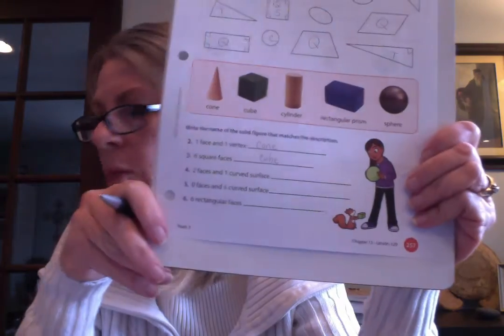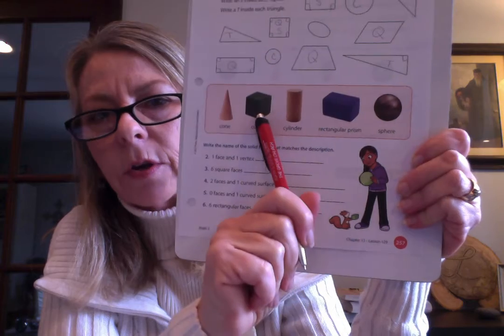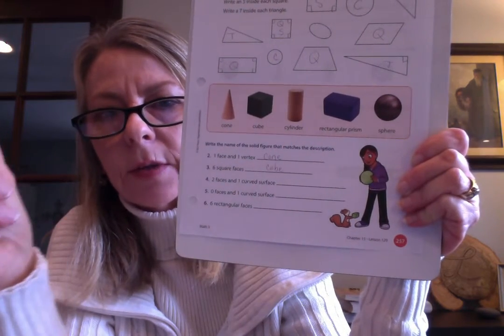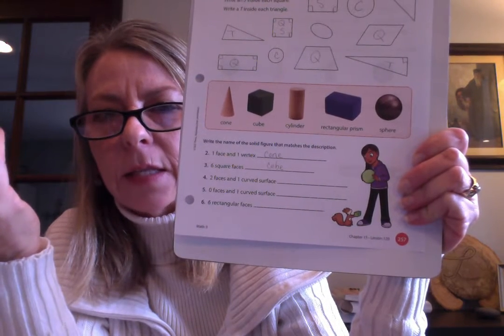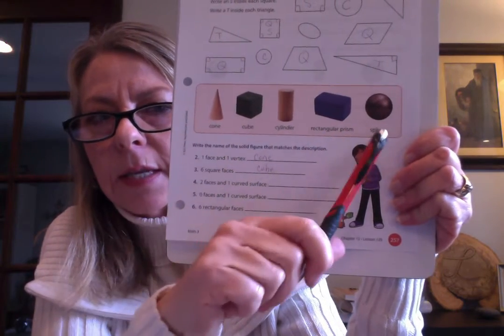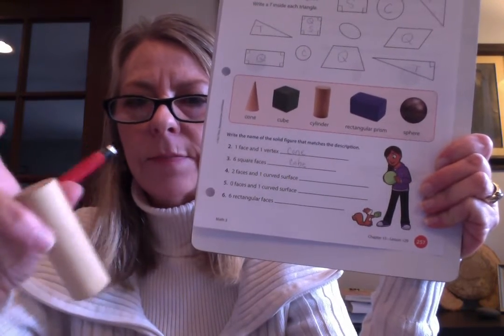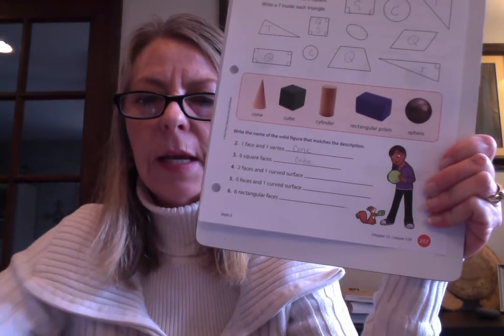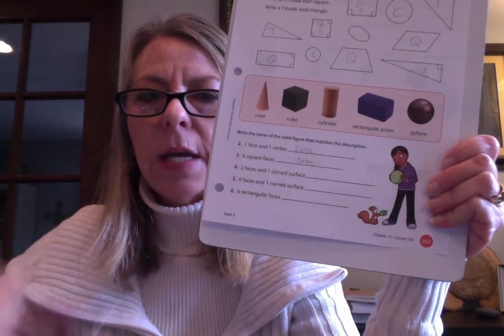Okay, and number 4, 2 faces and 1 curved surface. Okay, so I know these guys are out. They have no curved surfaces. So 2 faces, so that's going to be those flat sides, the flat surfaces. I know this one only has 1. This has none. It's got to be the cylinder. So let's see. 2 faces. Here's a circular face, and here's a circular face, and then here is that curved surface. So yes, this is going to be cylinder.